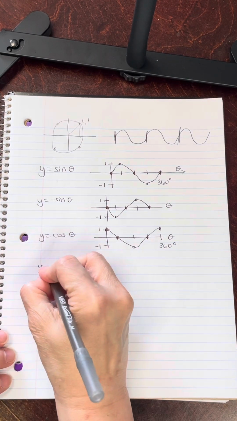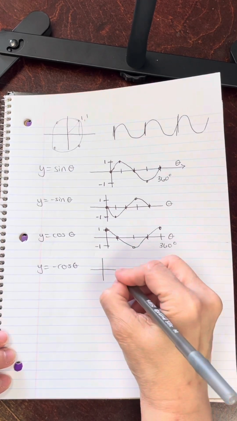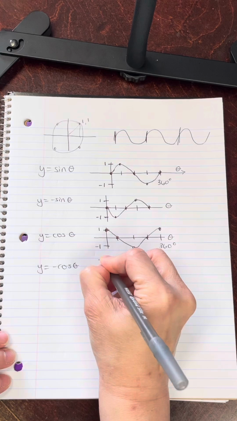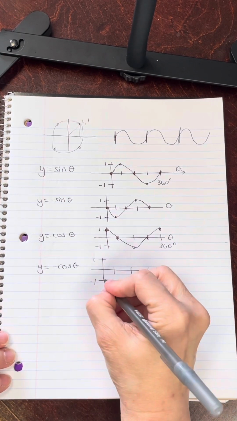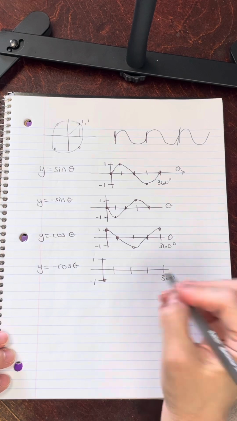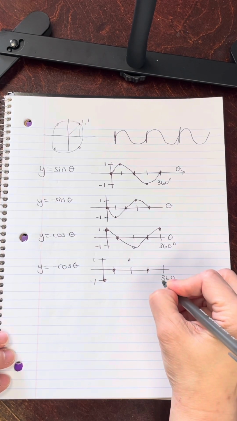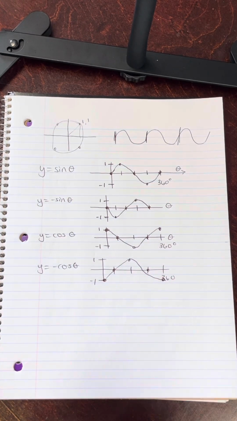And then y equals negative cosine of theta, exactly as you are anticipating. 4 sections, 360, high point, low point, and then because it was negative, it starts at the lower, goes to the center, top, and returns. And there's, oh, I missed a little bit, but you get the idea. There's your curve for negative. So now you see the basics for all of those.